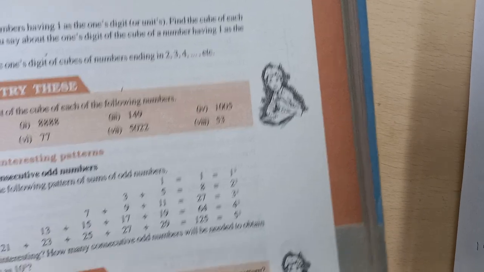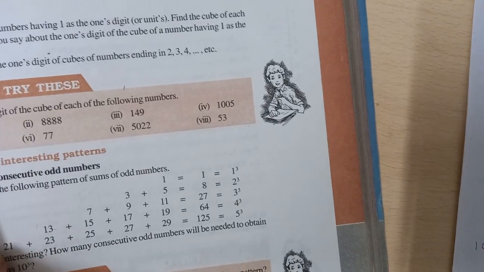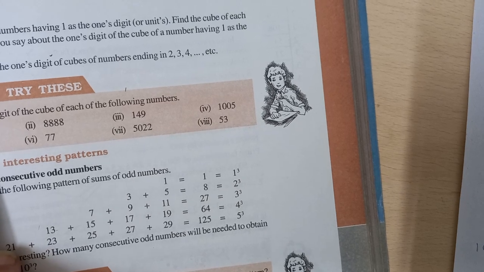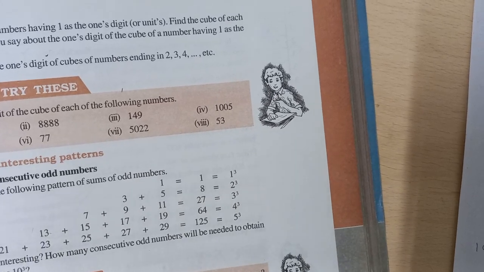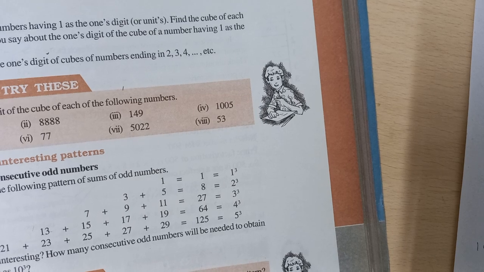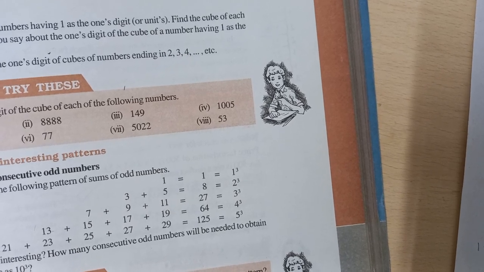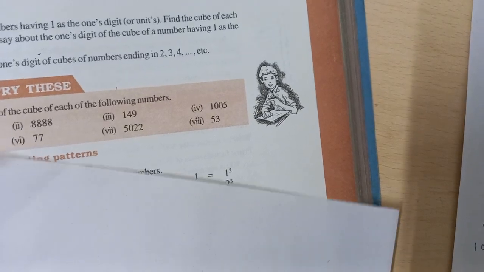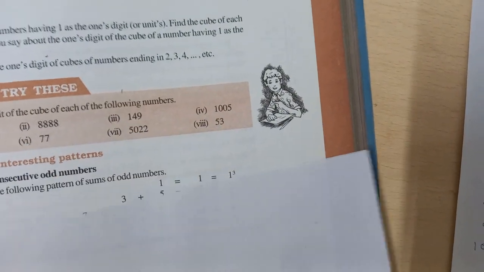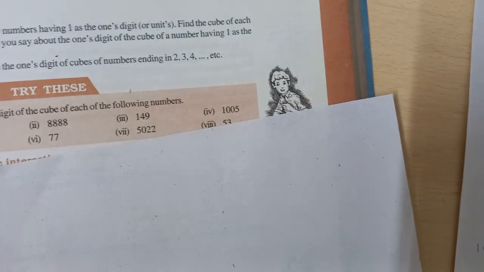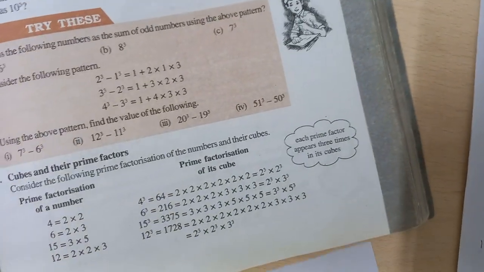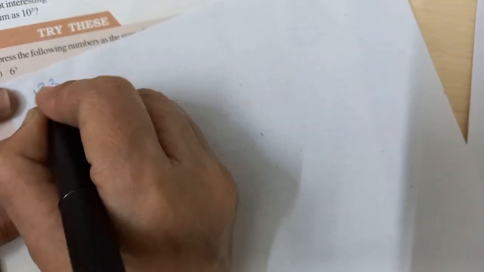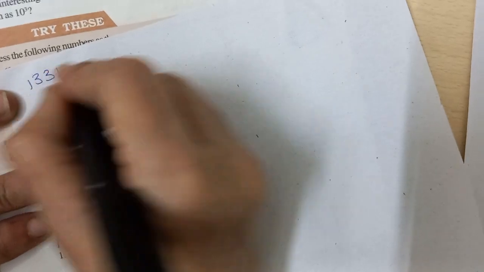As we just learned, here 3331 is a number with 1 in its units place. 3, 3, 3, 1. 1 is in the units place.